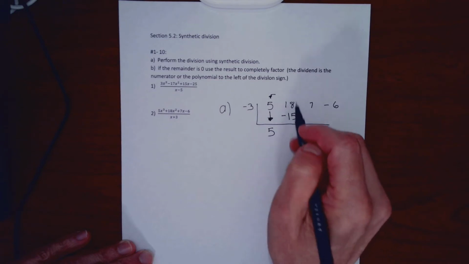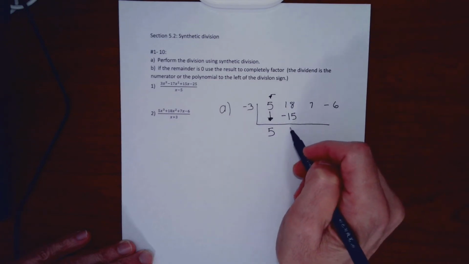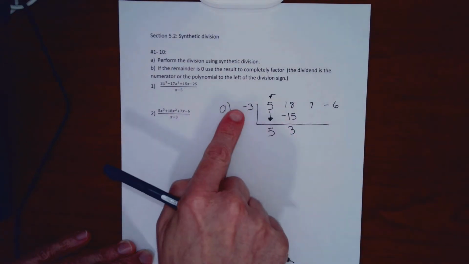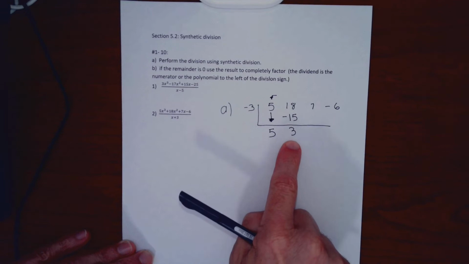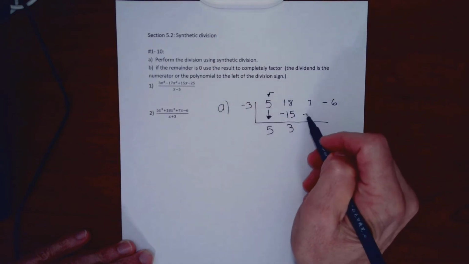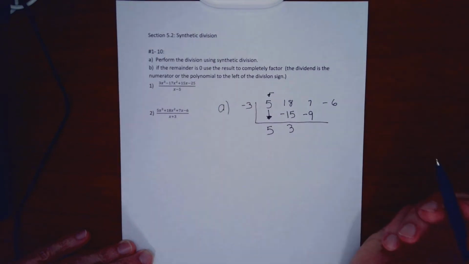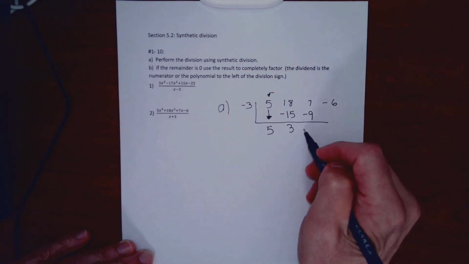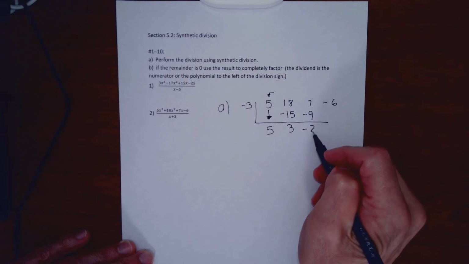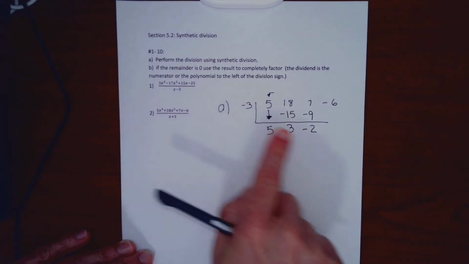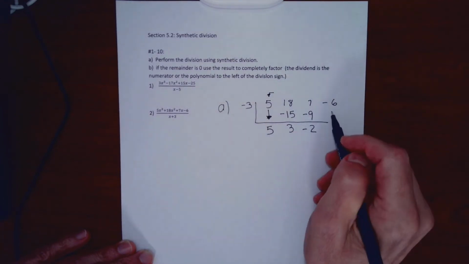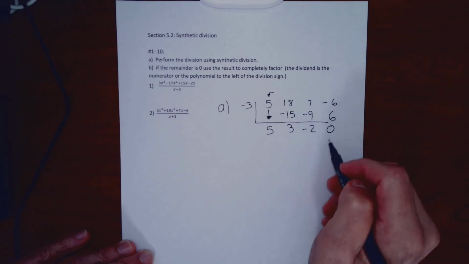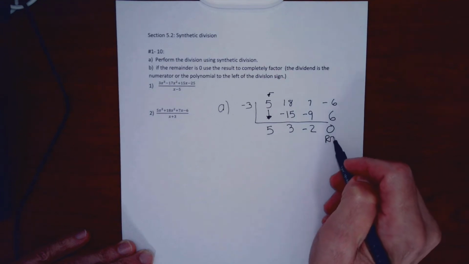I'm going to add, but because the numbers have opposite signs, the adding is really subtracting, and I get positive 3. And then I multiply negative 3 times positive 3, get a negative 9. Put it in the appropriate spot. Again, I'm adding, but the signs are opposite, so it really is subtracting, and I'm going to get a negative 2. And then negative 3 times negative 2 is positive 6. Here I get a remainder of 0. This far right is always my remainder.